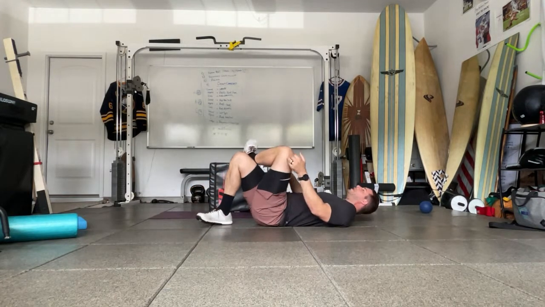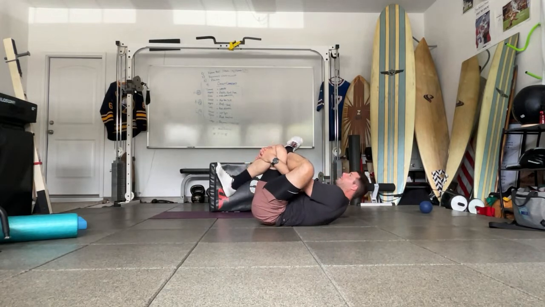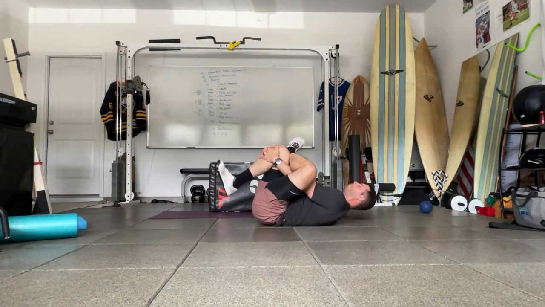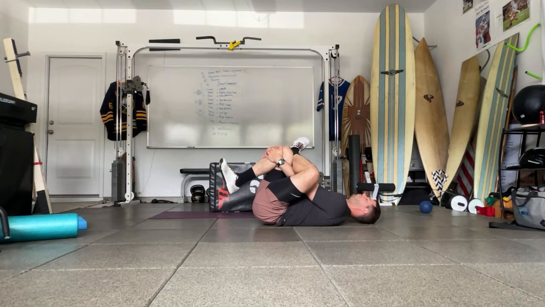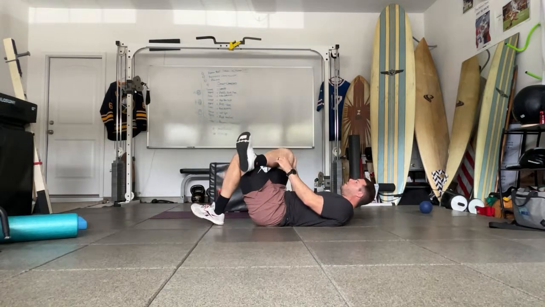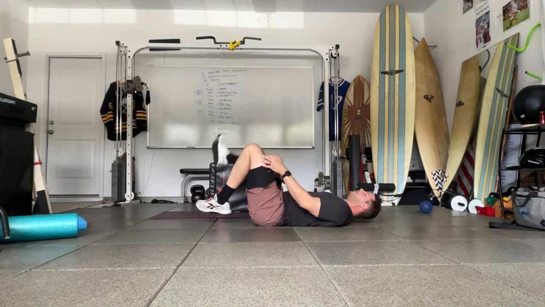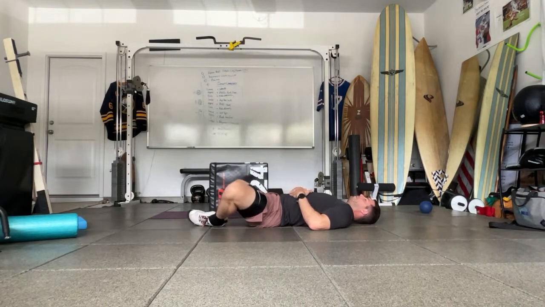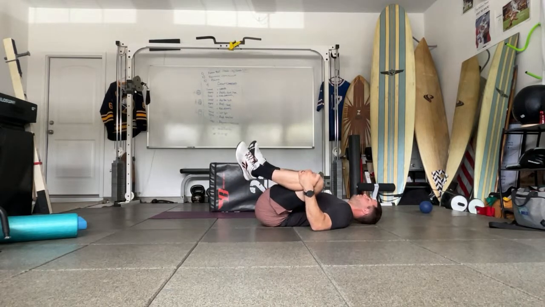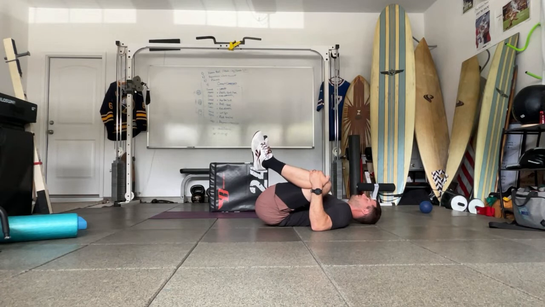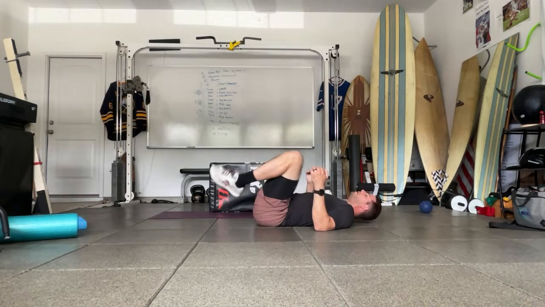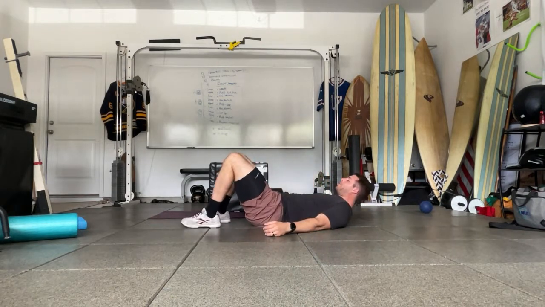And from here, rotator. Switch. You can bring the bottoms of the feet together, open up the knees, and then pull toward the upper chest here. Relax from here.